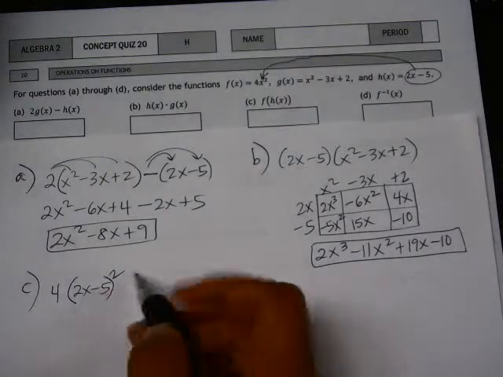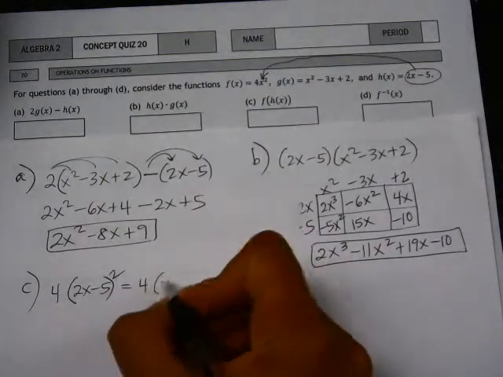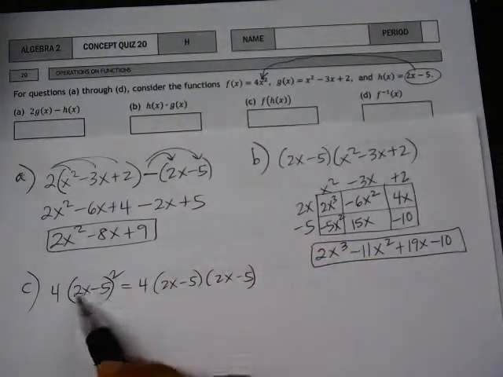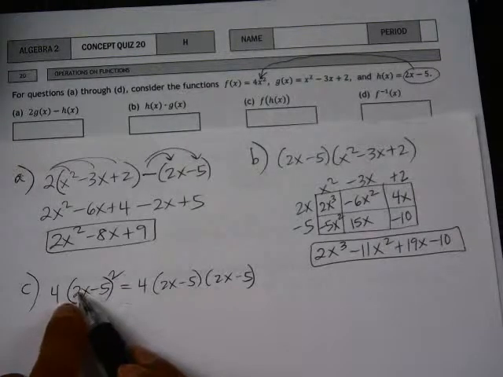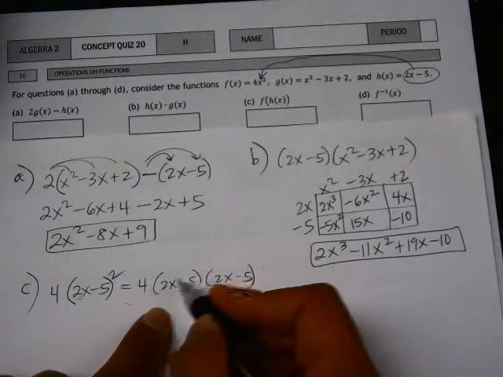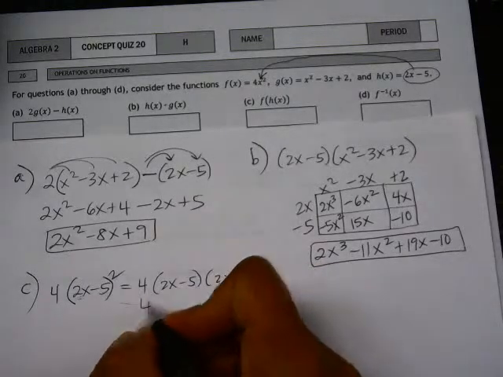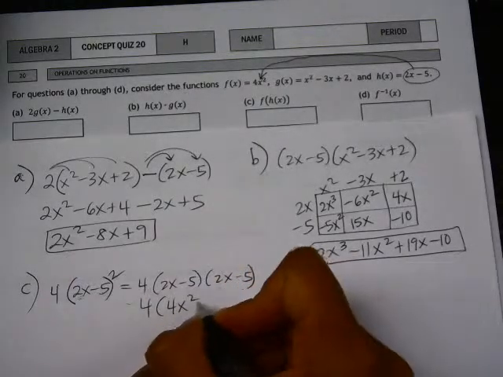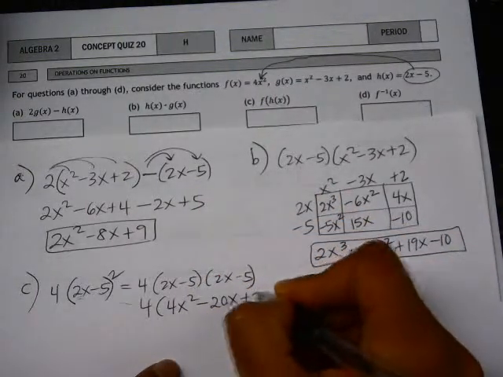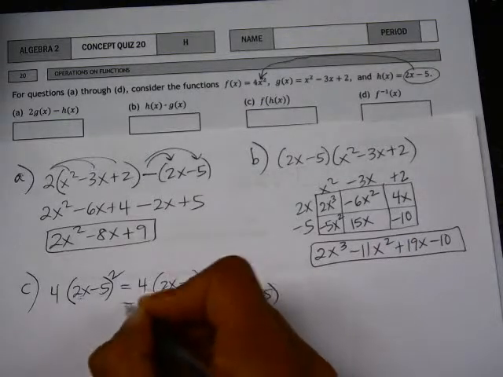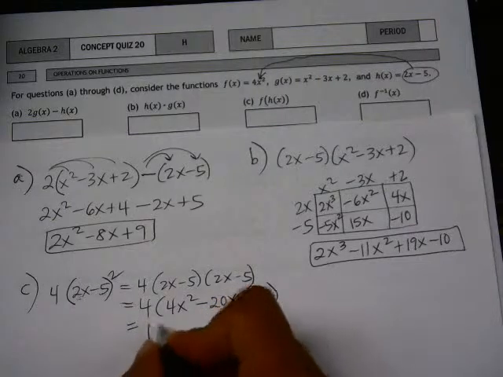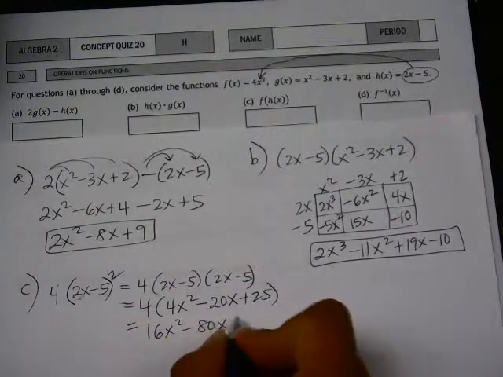If you want to simplify this, you're multiplying 2x minus 5 times 2x minus 5. Be careful not to try to distribute the 2. This is not 4x squared plus 25. You actually have to do first, outer, inner, and last, so then you end up getting 4x squared minus 10x minus 10x is minus 20x, and then plus 25. And then if we multiply, that's 16x squared minus 80x plus 100.